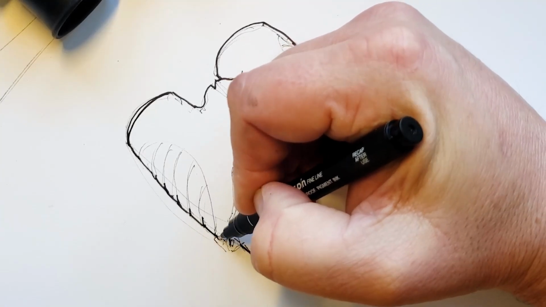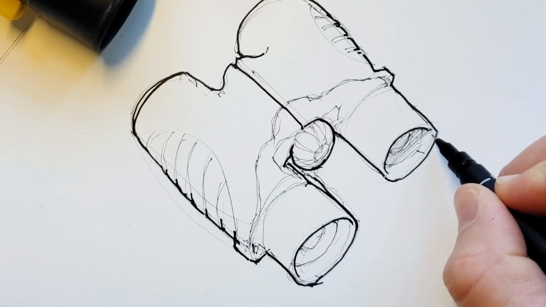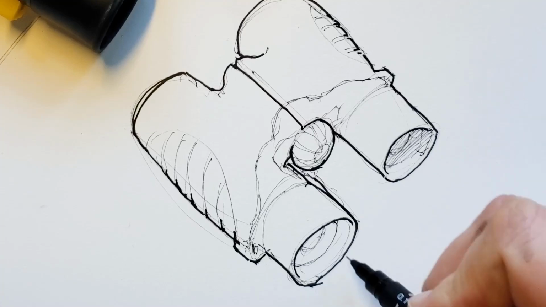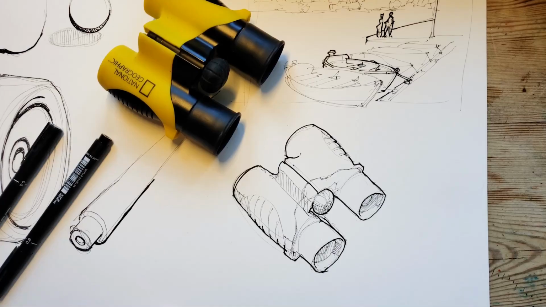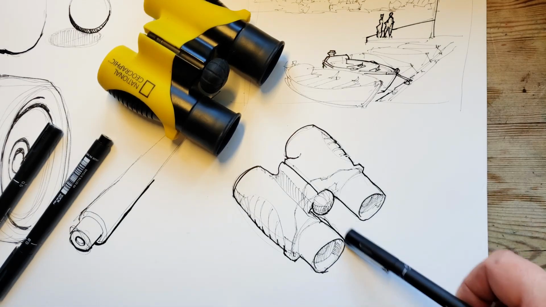Just suggest some of that texture. And then there, put in some cross-hatching or something like that. So that's the idea: every time the fly goes around the corner, you do a thicker line.